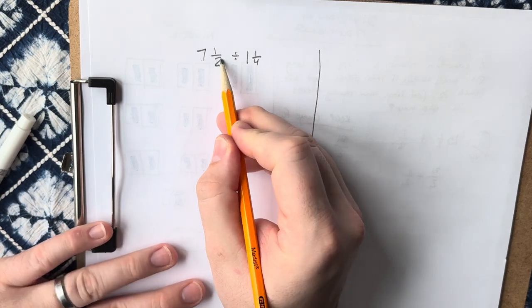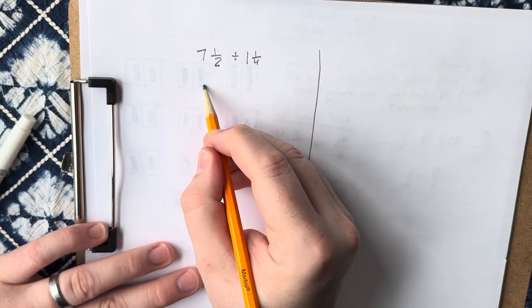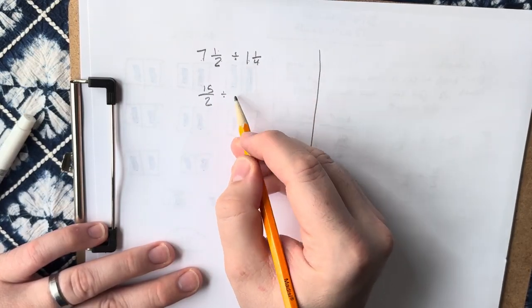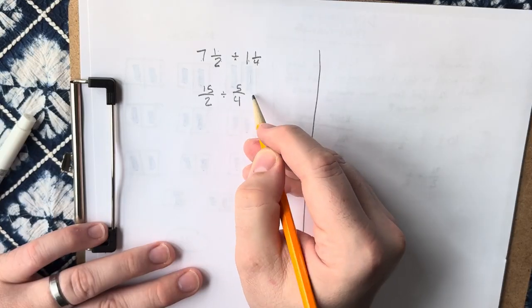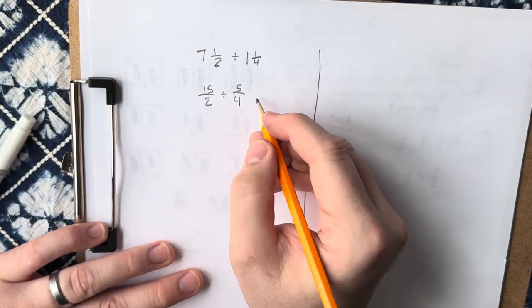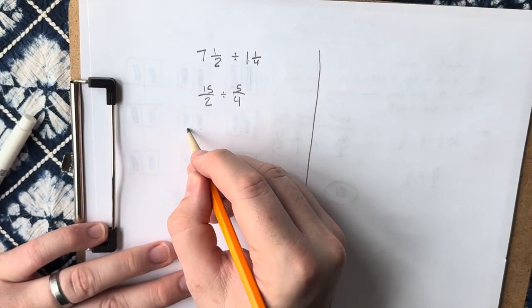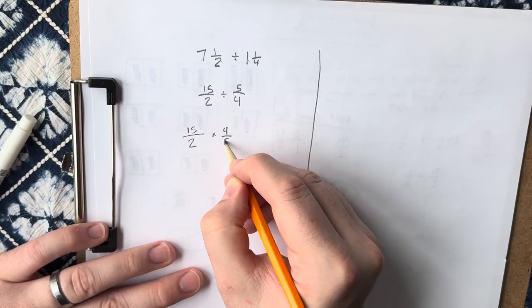So 7.5, so it's 7 times 2 is 14, 15 over 2, divided by 5 over 4, all right? So that brings us down to keep, change, flip, all right? So 15 over 2 times 4 over 5.